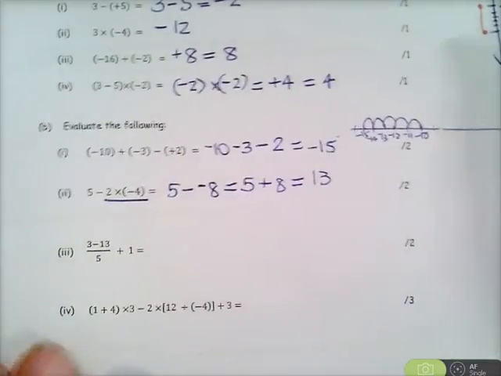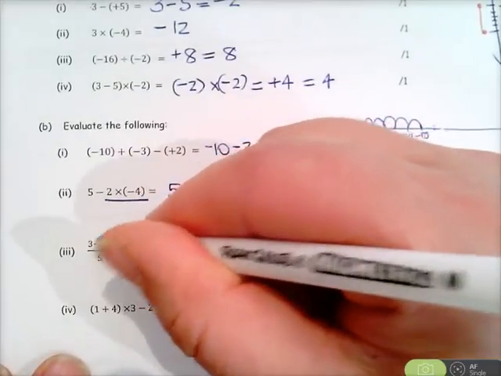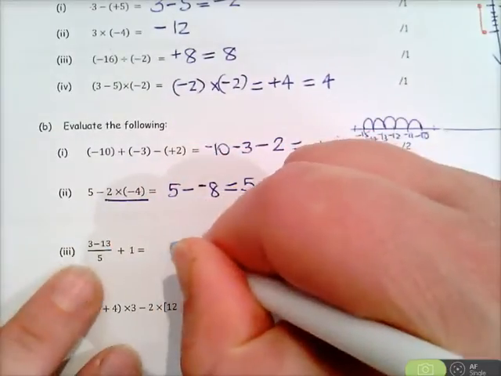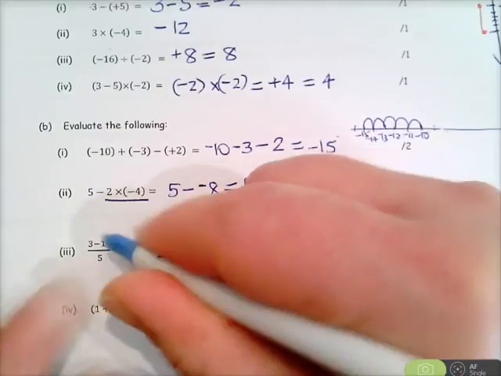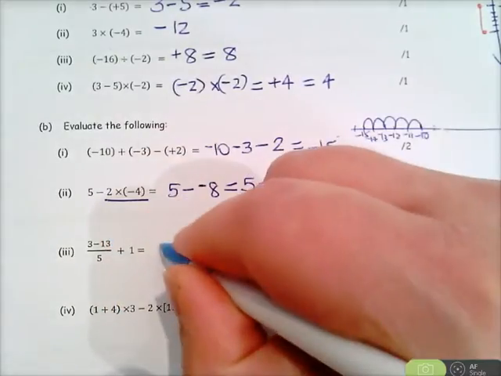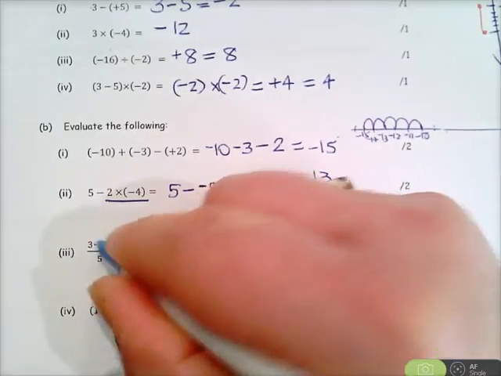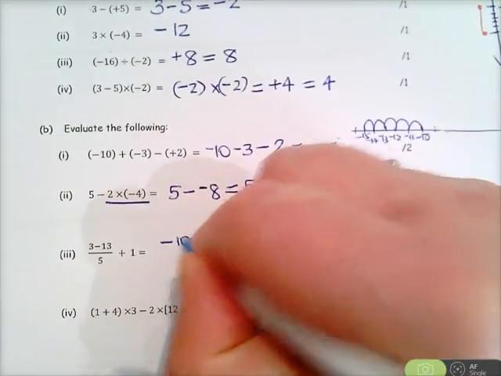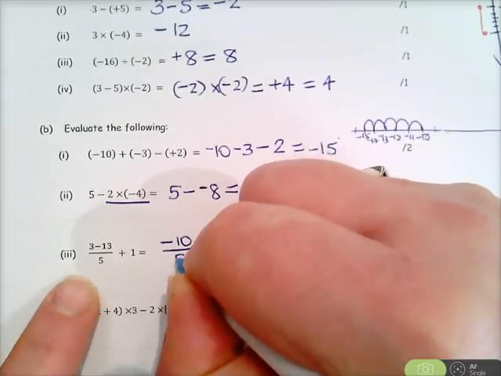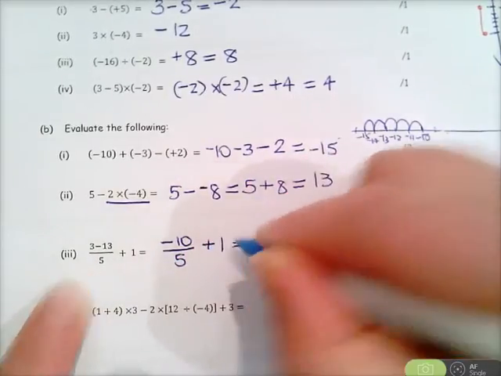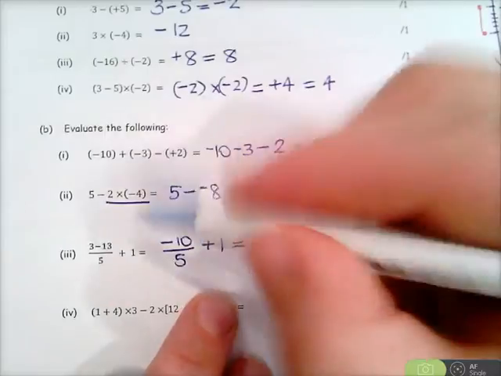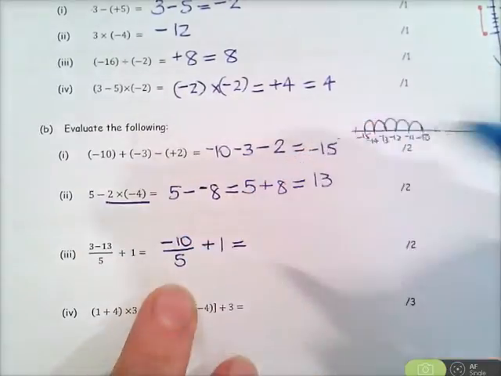Okay, in this question down here, 3 take away 13. I need to do that bit first. Now I've got 3 taking away 13. That will go below 0, so I get a negative, and the difference between 13 and 3 is 10. So it's negative 10 over 5 plus 1. Now, of course, I have to do the divide first. This is negative 10 divided by 5.